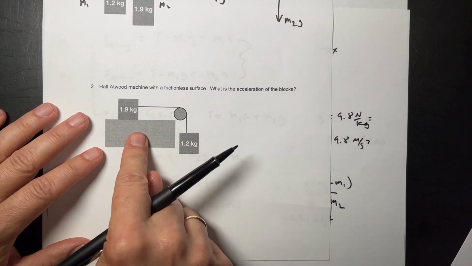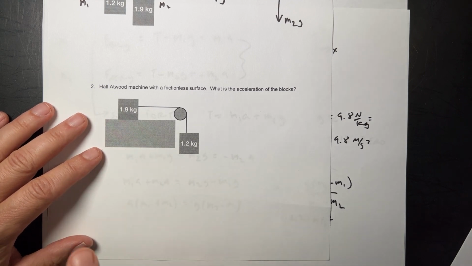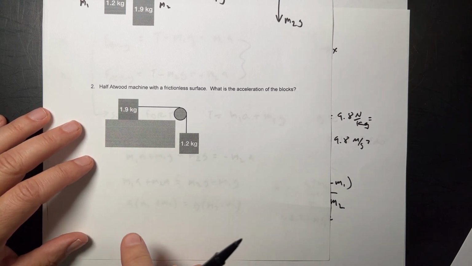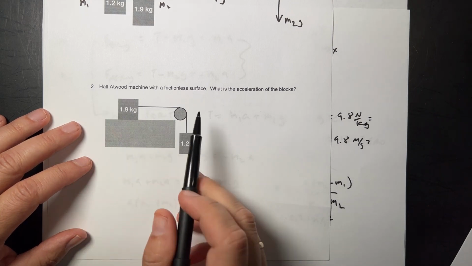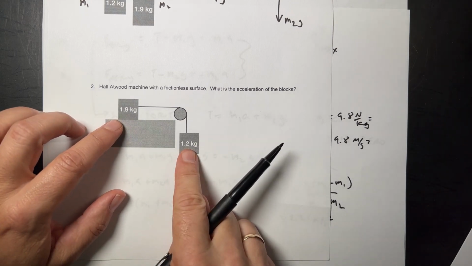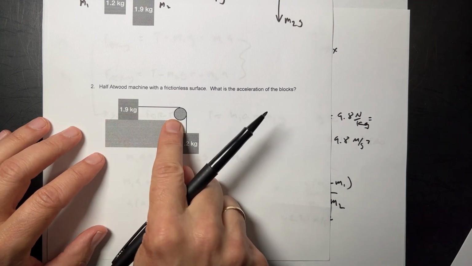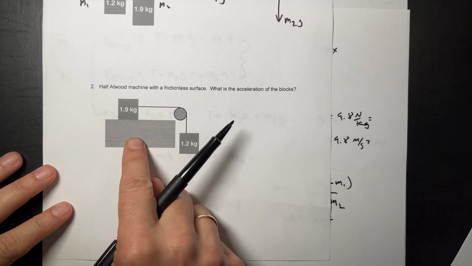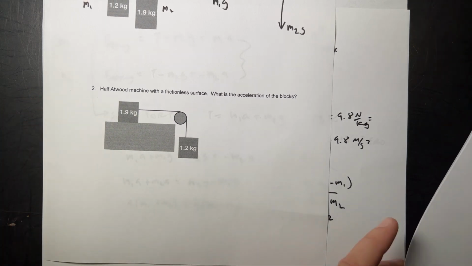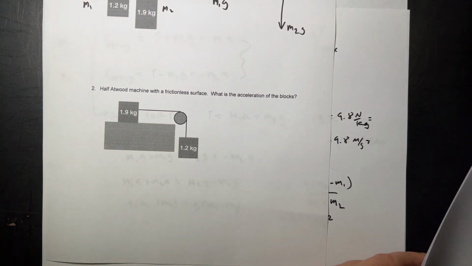So actually, let me explain this problem, and then you can pause the video and try to figure it out, and then come back. This is called a half Atwood machine. So it actually has the same two blocks, but now one of them is on a table and the other one is hanging down. So what's the acceleration of the blocks? And there's no friction. So let's draw a free body diagram again.